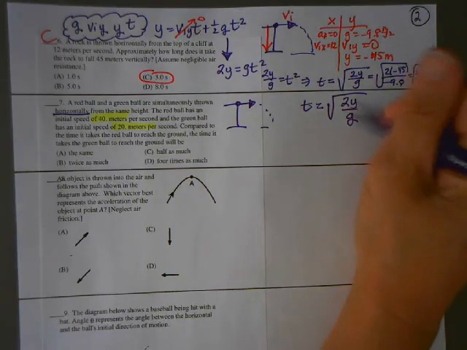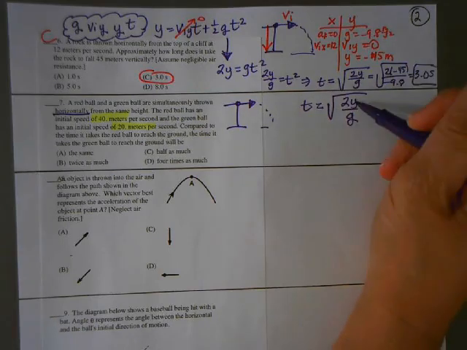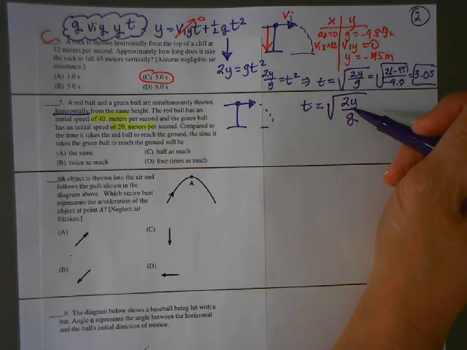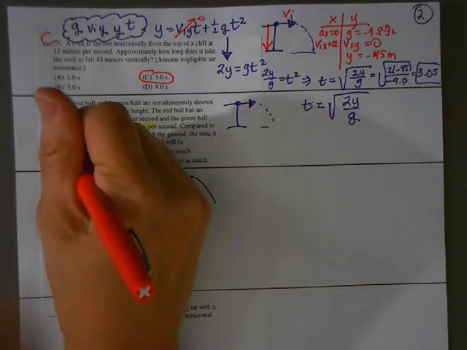So g is going to be constant, so the only thing that's going to make a difference for the time is how high it is above the ground. Well, these are at the same height. So the velocity is not in the equation. The only thing that makes the difference is y, the height. So the answer here is A, they're going to be the same.